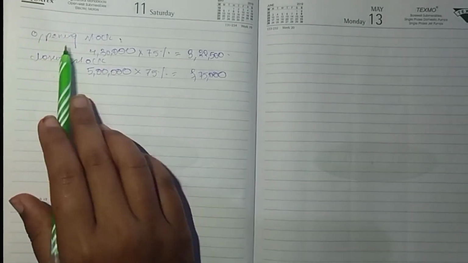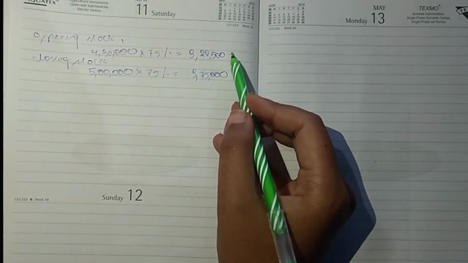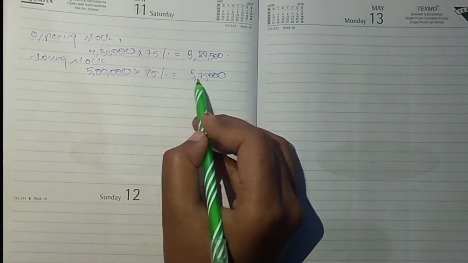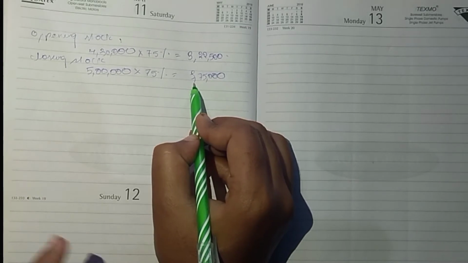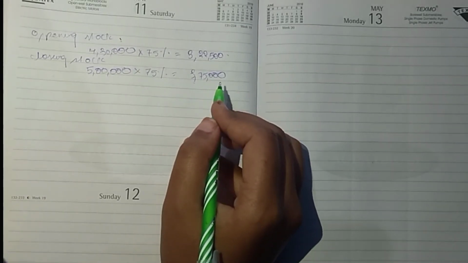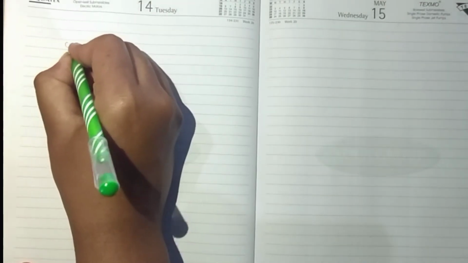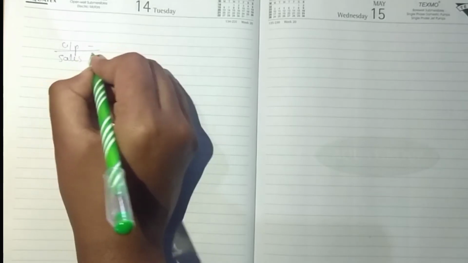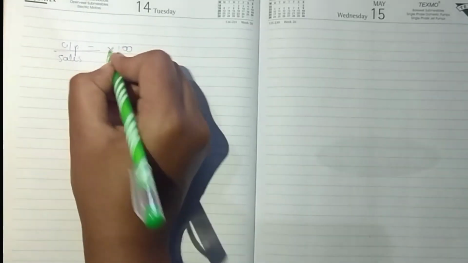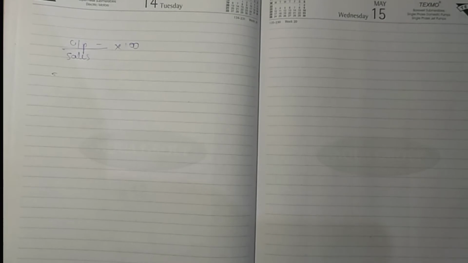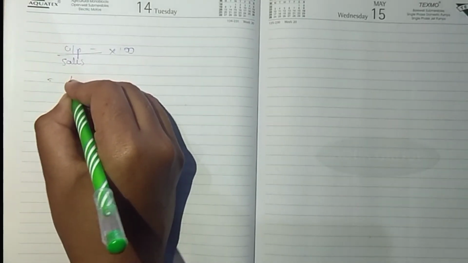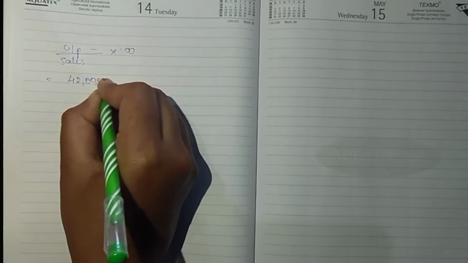Now for opening stock, we'll take the past gross profit percentage and multiply with this amount. For closing stock, we need the present gross profit percentage. So to find out that present gross profit percentage, here is the formula: gross profit percentage is equal to gross profit divided by sales into 100. Here you need to be cautious while taking the gross profit. You're finding the gross profit percentage of the finished leather department. You need to take only the gross profit of the finished leather department, that is 42 lakhs divided by sales.